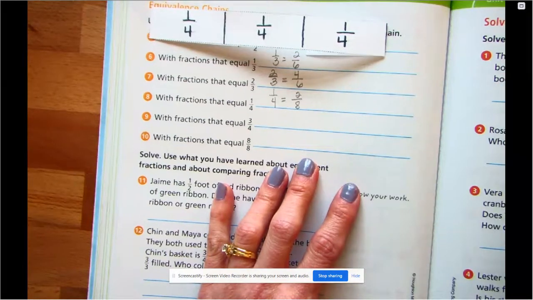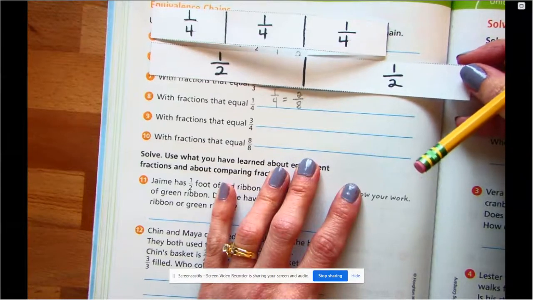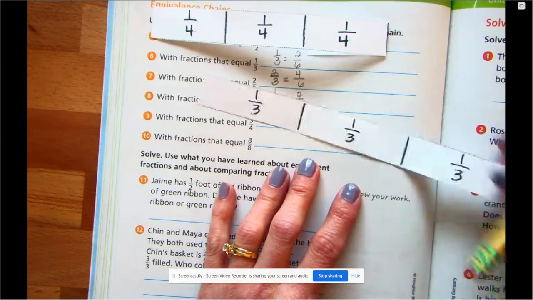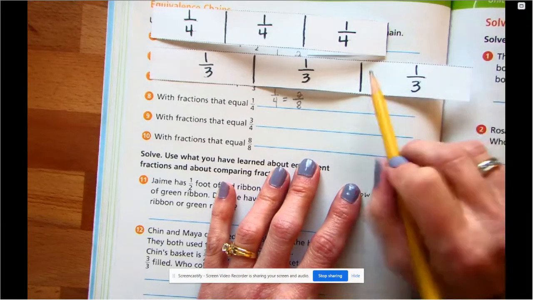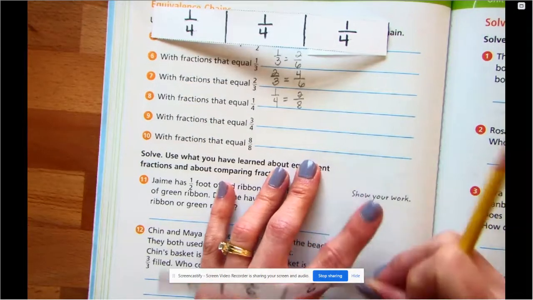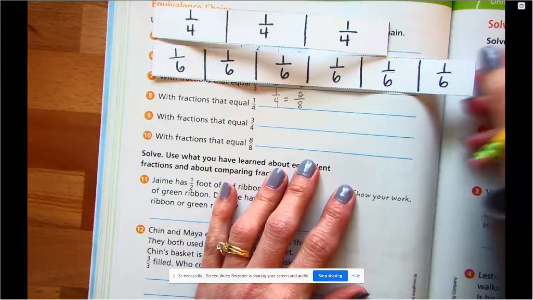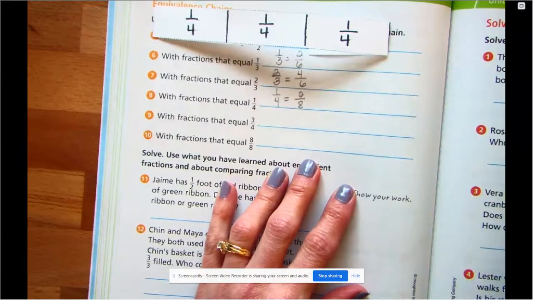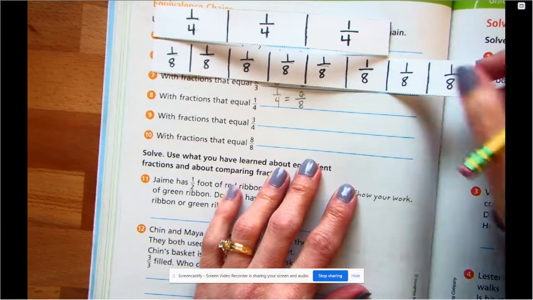So let's see. Do any of my halves equal 3/4? Nope. How about my thirds? Well, that's pretty close, right? But it's a little too short, so that doesn't work. How about my 6? Same thing, it kind of ends up in the middle, so that doesn't work. How about my 8s? Oh, look at that.